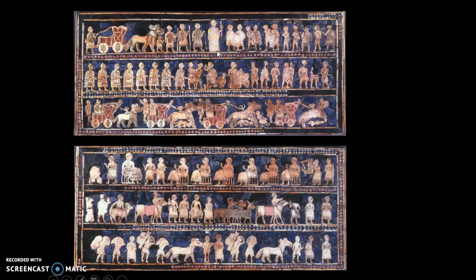Now, he was no NBA basketball player. Just because he looks so tall here doesn't mean he was in life. This is something called hierarchy of scale. Hierarchy of scale is a common device in the ancient world to emphasize somebody of importance by making them the largest figure in a scene, often in the middle.